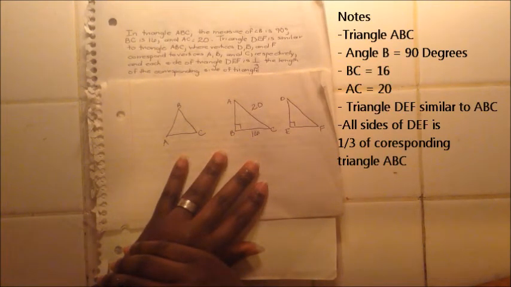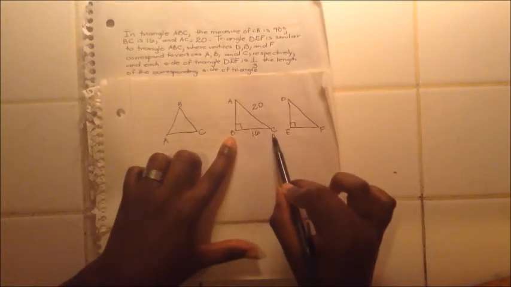And each side of triangle DEF is 1/3 the length of the corresponding side of the triangle. So when we're looking at this, we have to understand what corresponding sides mean. BC corresponds to side EF, AC corresponds to side DF, and AB corresponds to side DE. Now if we go back in the problem, it'll say that each side of triangle DEF is 1/3 the length of the corresponding side of the triangle.